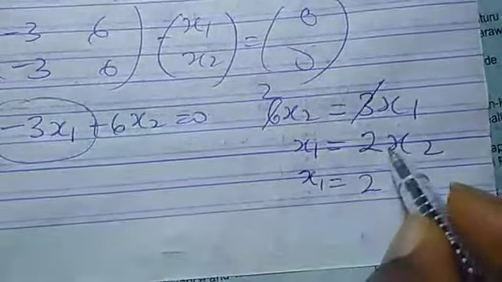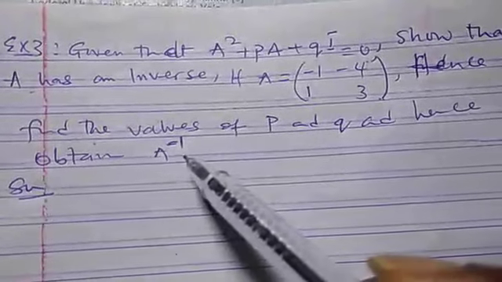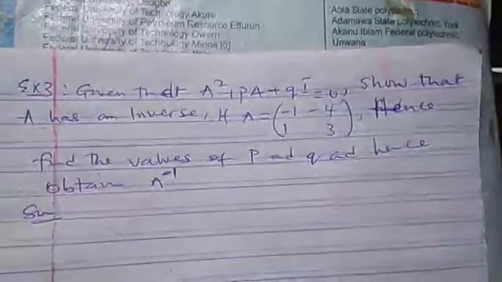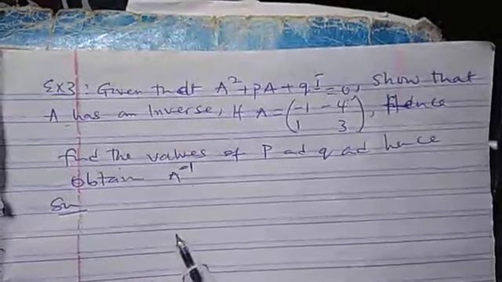Let's take another example. Example 3. Given that A square plus this equal to 0, show that A has an inverse if A is this. Hence, find the values of P and Q, and hence obtain the inverse A raised to power minus 1. Now, this is one of the applications of eigenvalues.